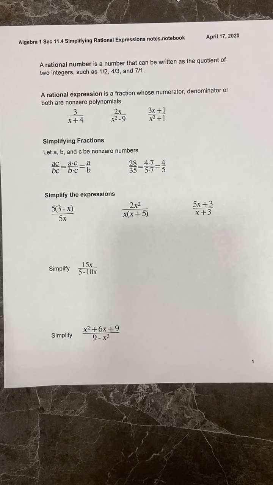So if we're talking about rational expressions, we're talking about expressions that are written as a fraction, where the numerator and denominator are both non-zero polynomials.